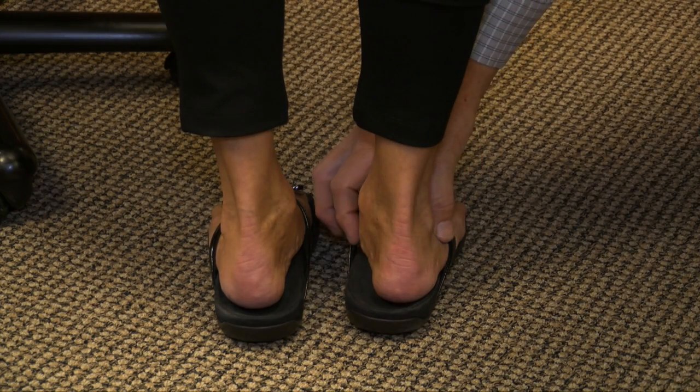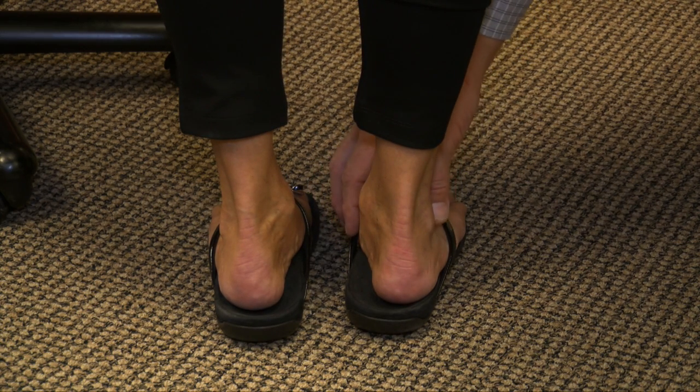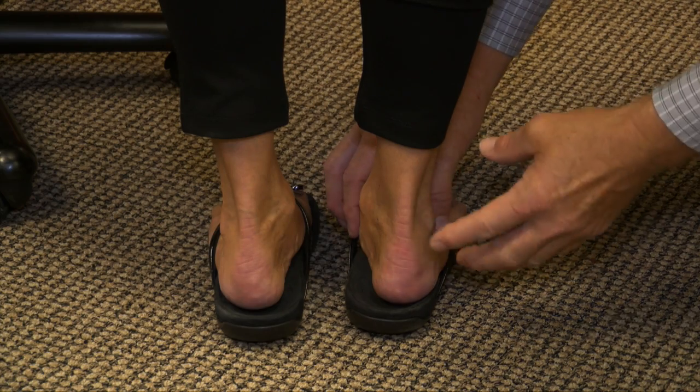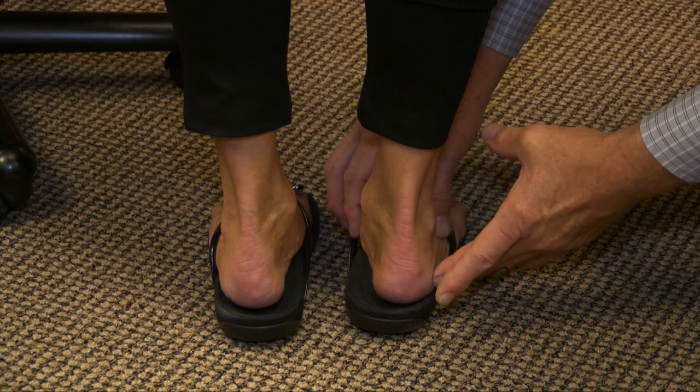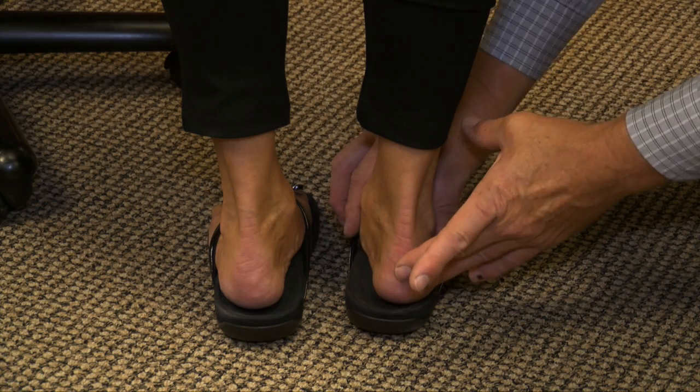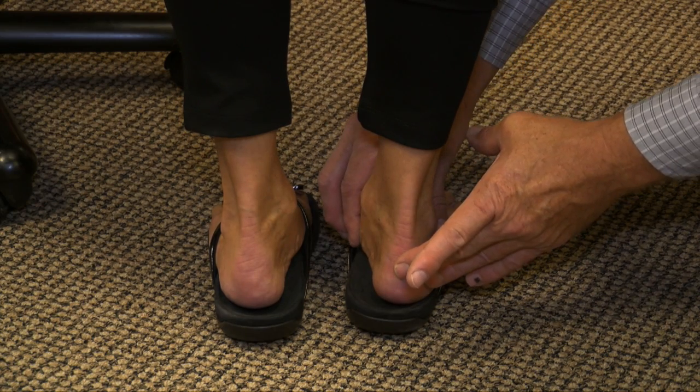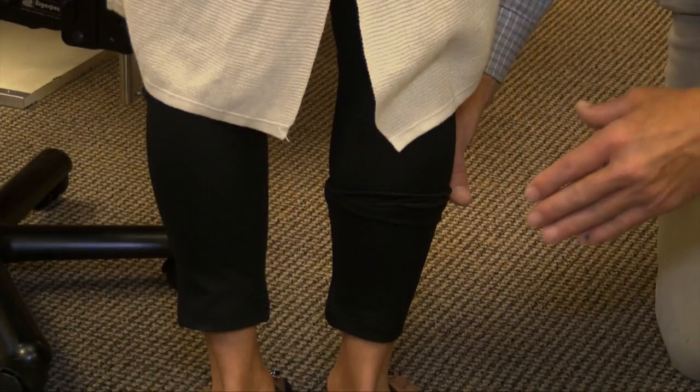One of the factors that we look for as far as what could be contributing to either hip or low back pain is we look at the instep or the arch. And here's a good example where the instep on the right is flat. It's a flat arch.